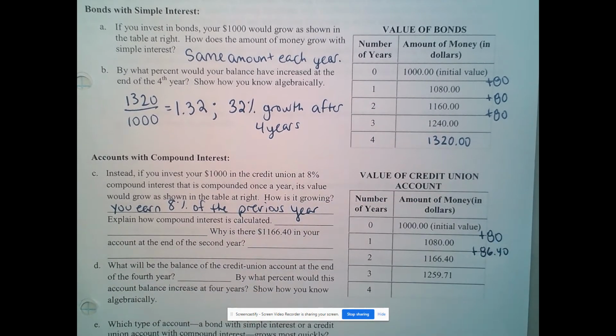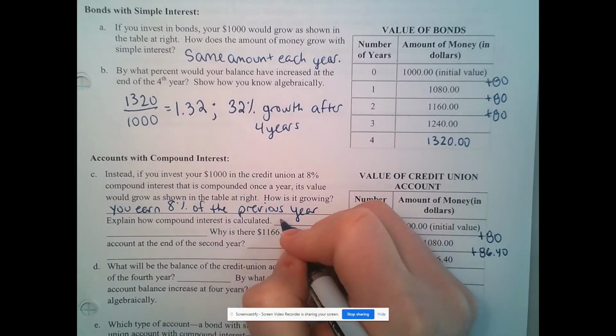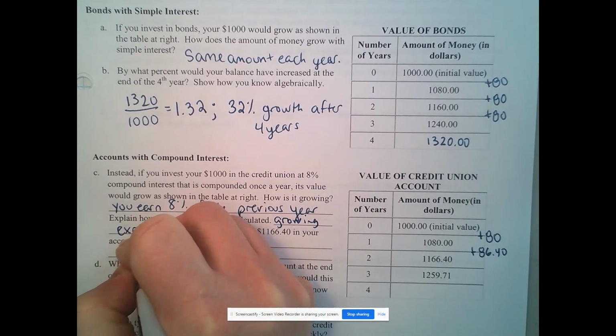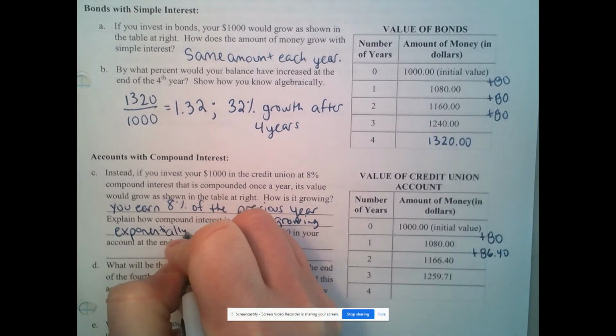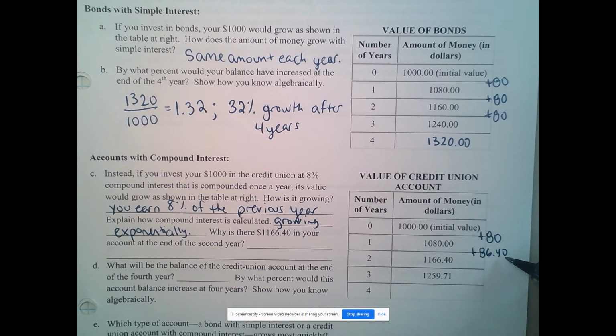Explain how compound interest is calculated. So what we're really doing is we're showing something that is growing exponentially. So if you look at the simple interest, we were doing repeated addition. When we are doing compound interest, we're doing repeated multiplication. So this plus 80 plus 86.40, that tells us that it's not repeated addition.